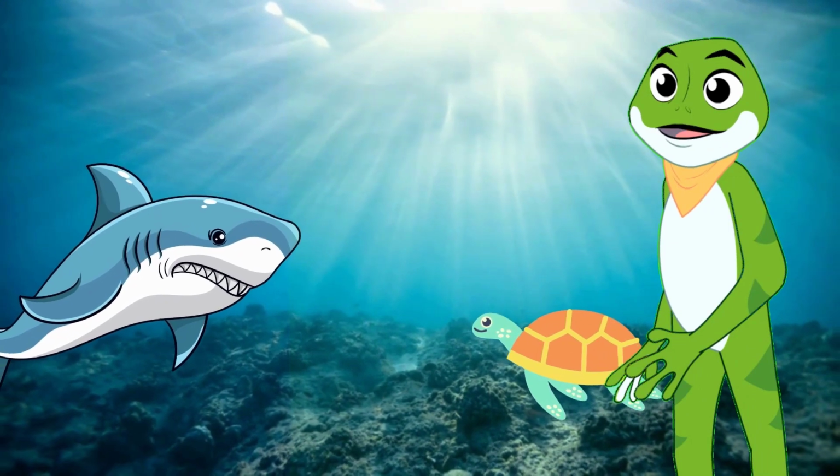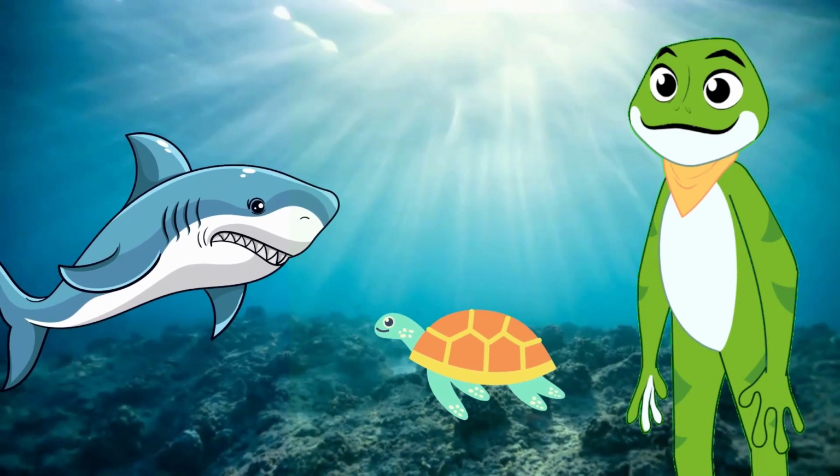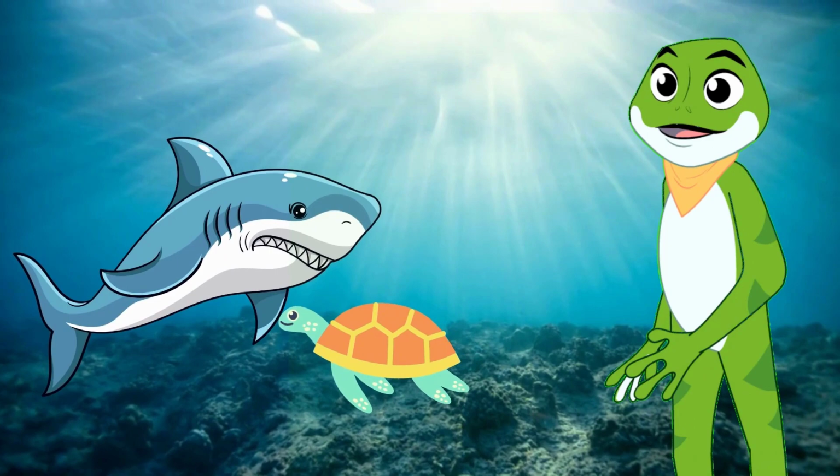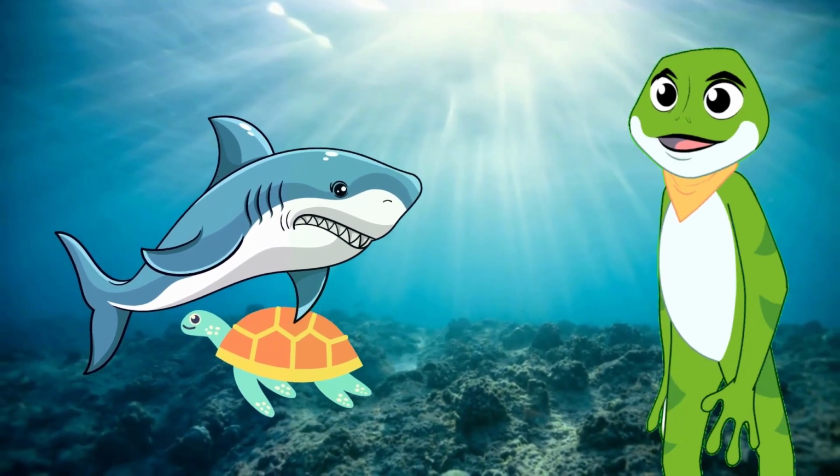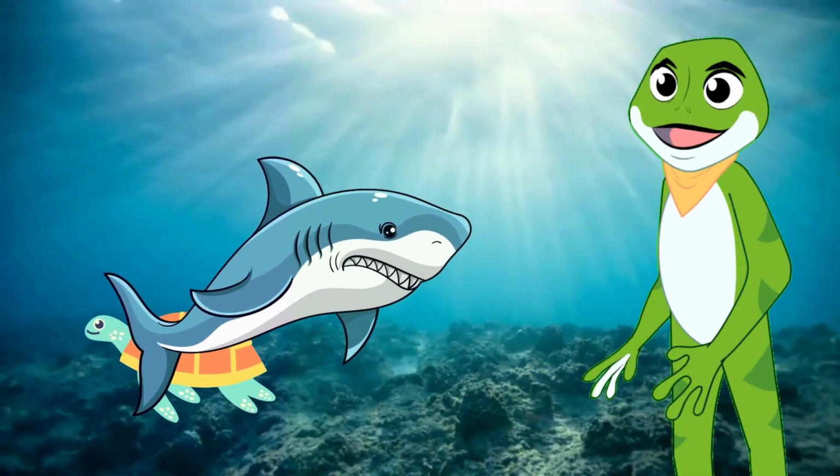Sharks are amazing creatures that live in the ocean. They're known for their sharp teeth and strong bodies. But did you know there are many different kinds of sharks?